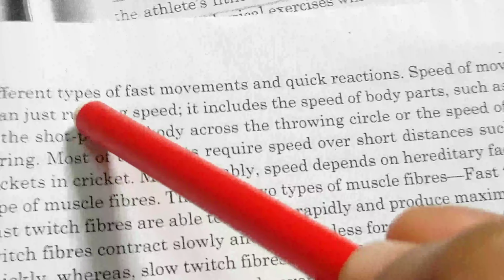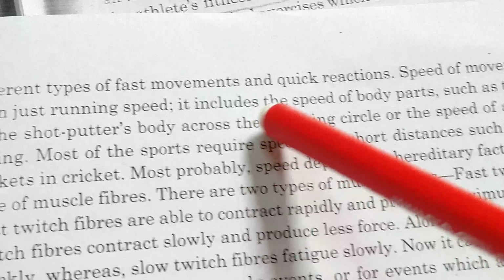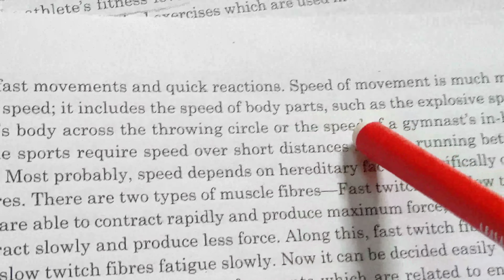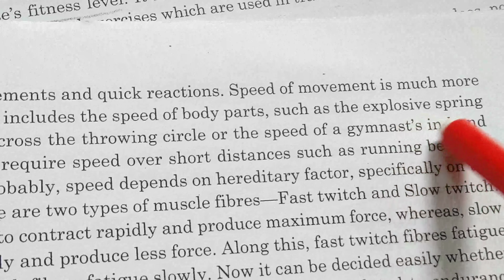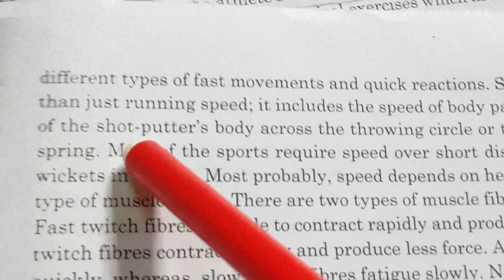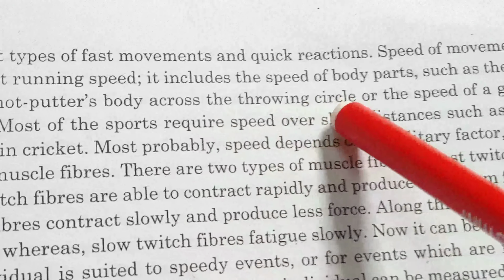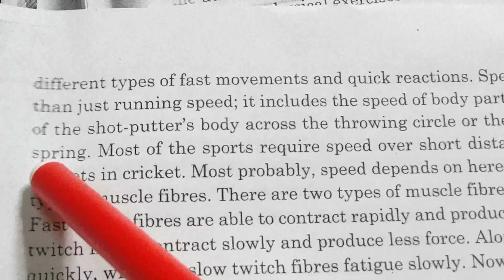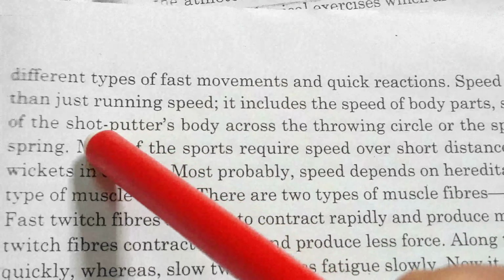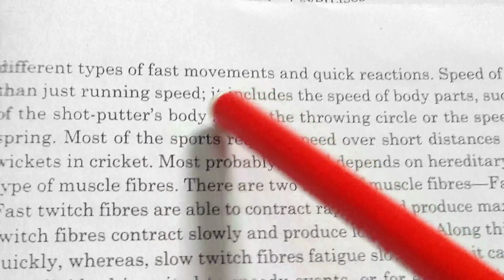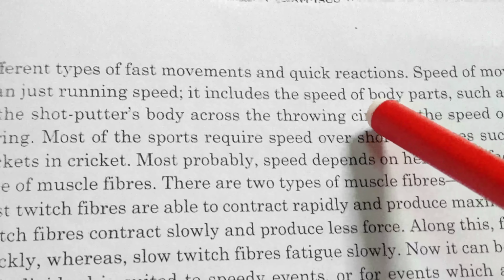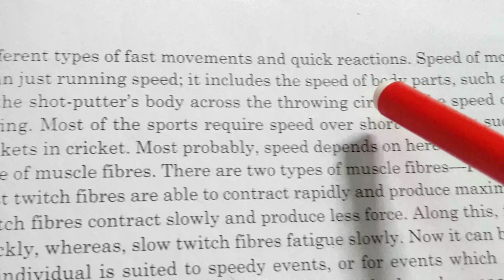So it includes the speed of body parts. Basically, speed is not individual. It is the speed of body parts, such as the explosive spring of the shot putter's body across the throwing circle, or the speed of a gymnast in a handspring. In the case of a shot putter, they use their speed across the throwing circle of the shot put or iron ball.